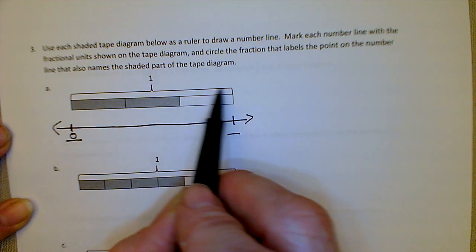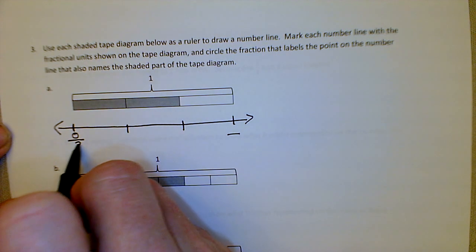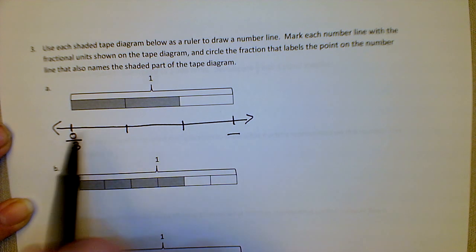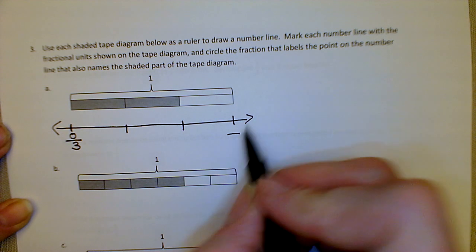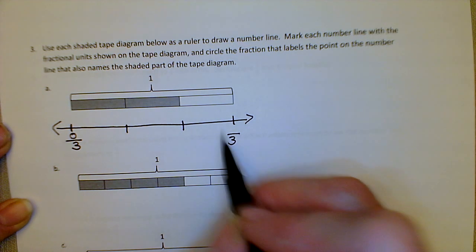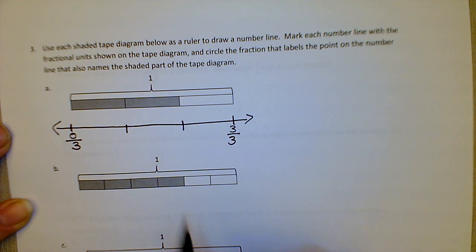So now I can take a look at my tape diagram, and I can see that I have 1, 2, 3 pieces. So now I know my denominator is going to be 3 for the total number of units or parts that are represented in the tape diagram or in the number line from 0 to 1. So now I can go ahead and put a 3 here, and since I know that this has to be equal to 1 whole, I can actually go and slip that 3 right in there.